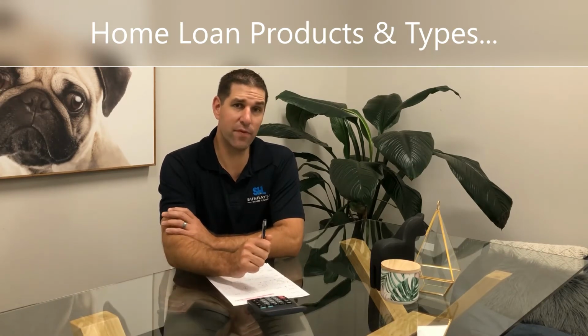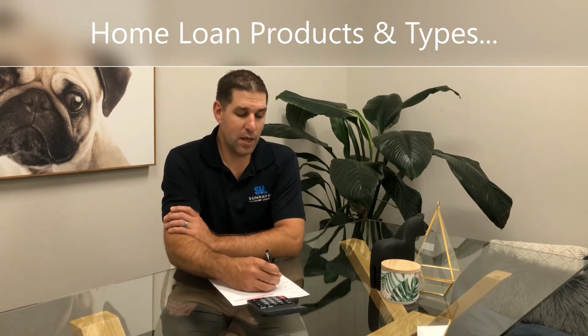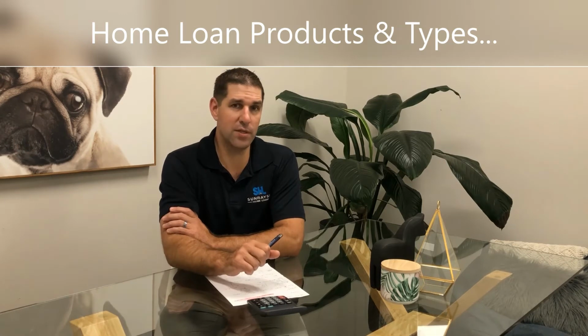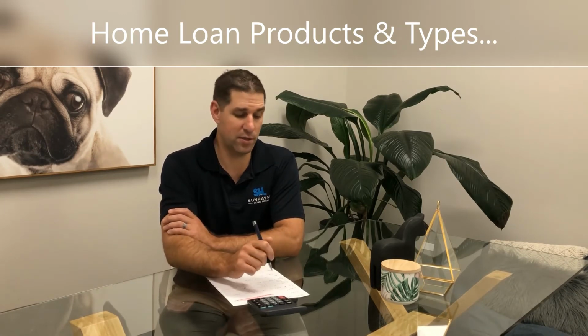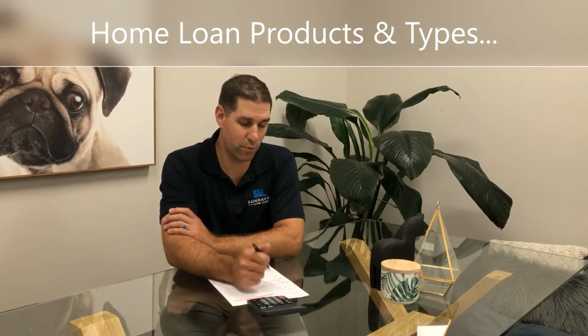You then have a basic variable, which is exactly as it sounds. It's a basic loan. It doesn't have all of the frills and all the features that some of the other products have, but sometimes you don't need them features depending on your circumstances. So it's just a basic, no frills home loan, and it's usually a variable.